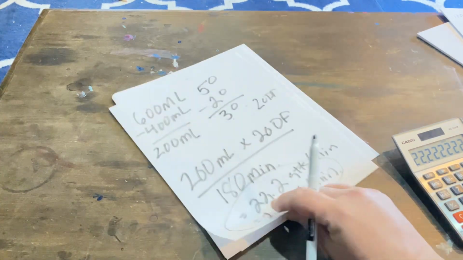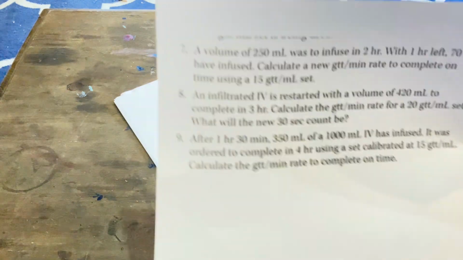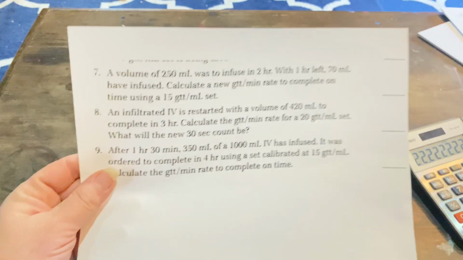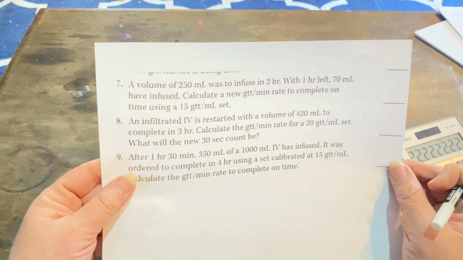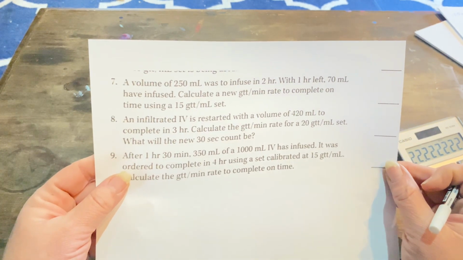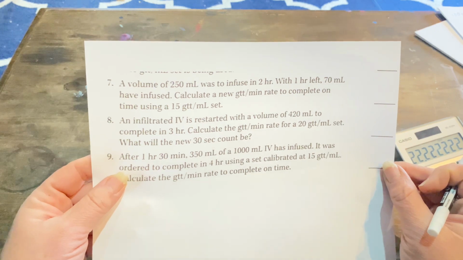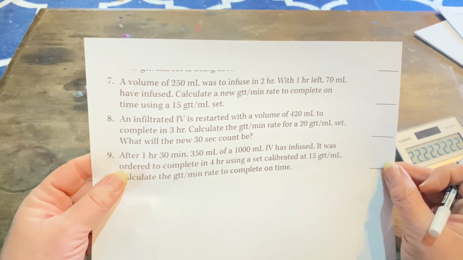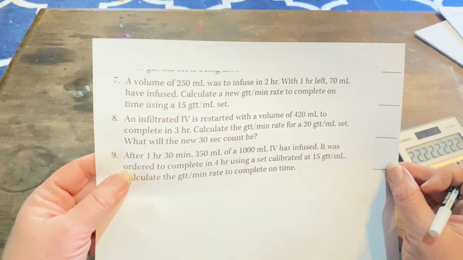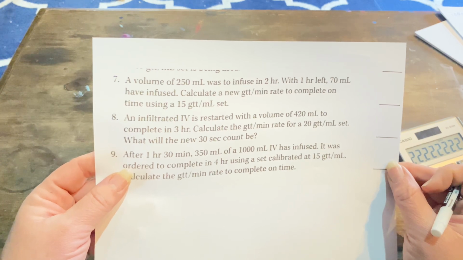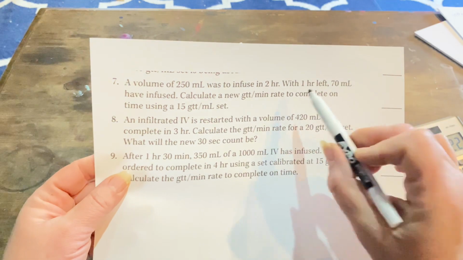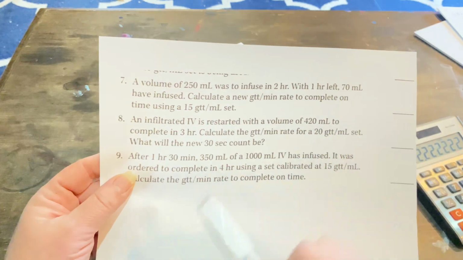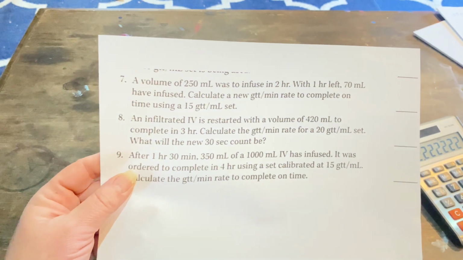I'm gonna go and do these other ones. So, a volume of 250 milliliters was infused in 2 hours. With 1 hour left, 70 milliliters have infused.